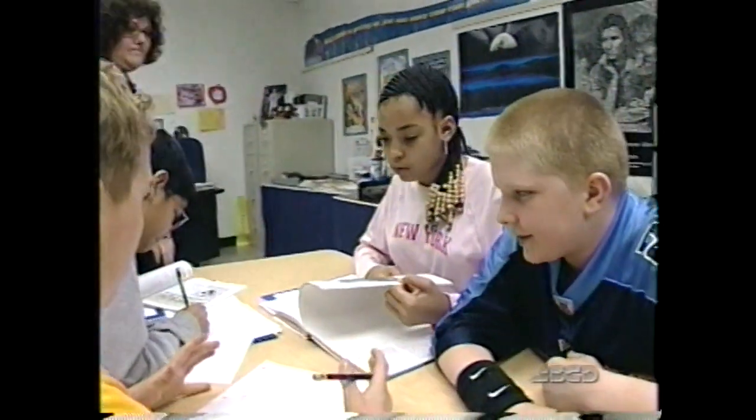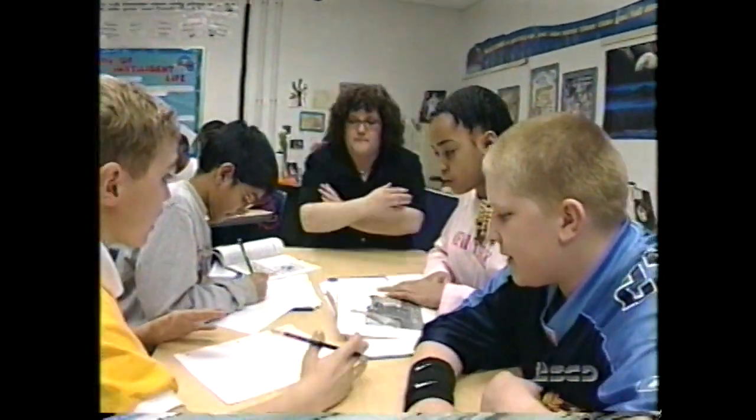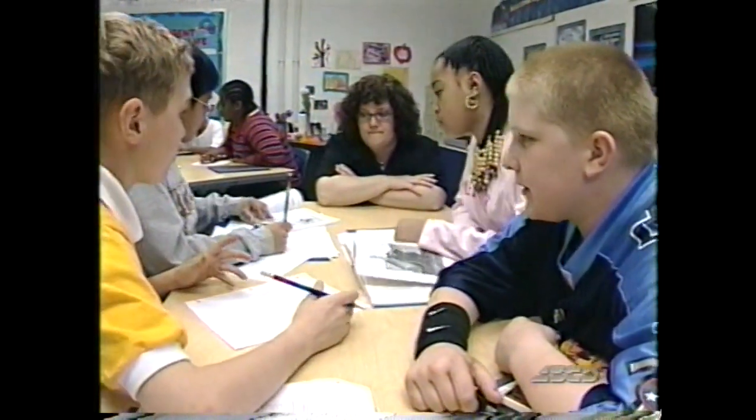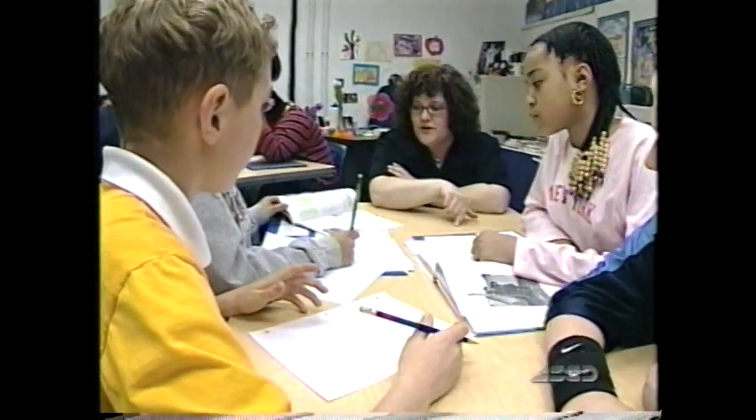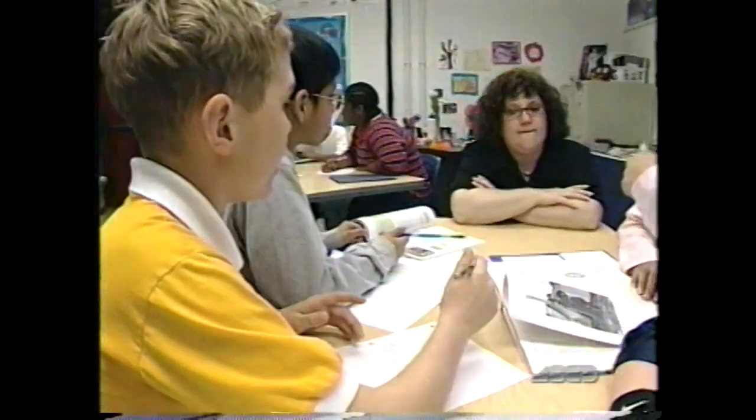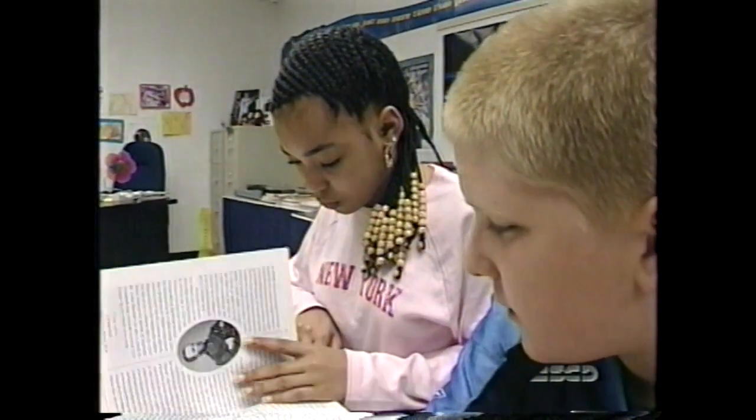I'm looking for how the group is functioning together. I'm looking for how they're staying on task. I'm looking for the kind of questions they're asking. I'm looking to sort of informally assess what I think they're learning, how I think they're learning.